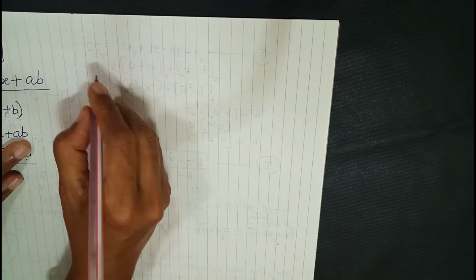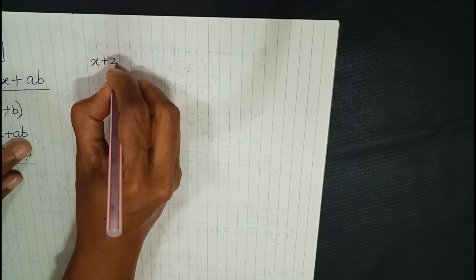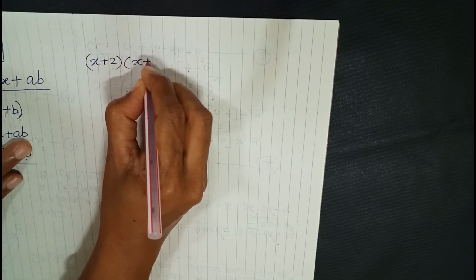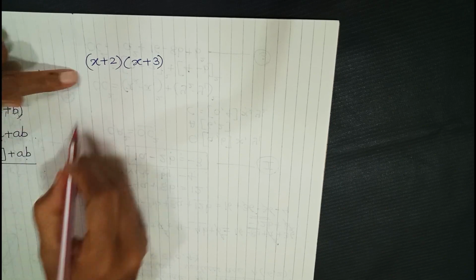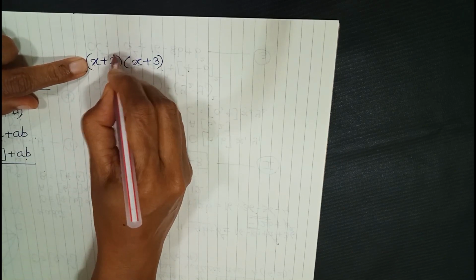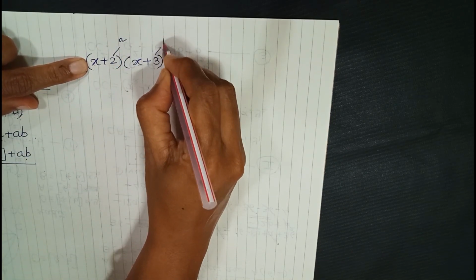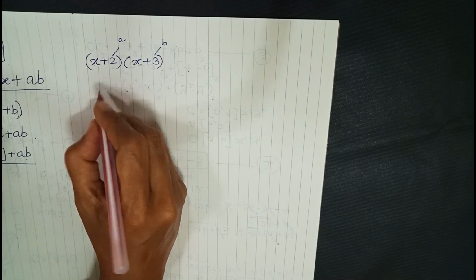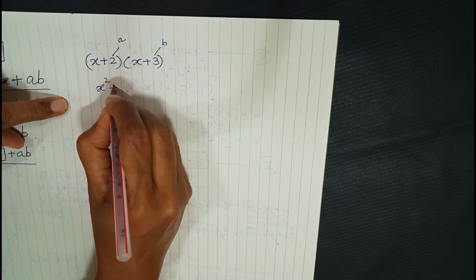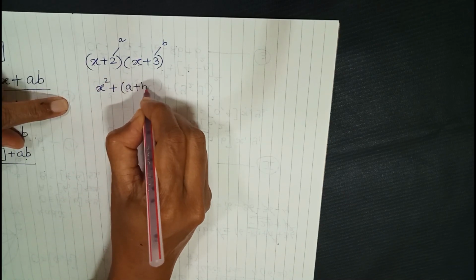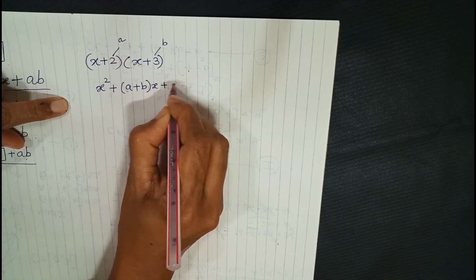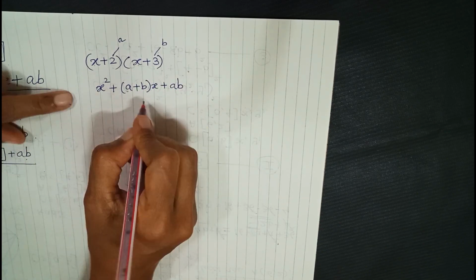Let us take some examples. So let us say I have x plus 2 and x plus 3. Now you can see x is same. Now this is becoming my a and this is becoming my b. Now our formula is x square plus a plus b into x plus ab. This is our formula.